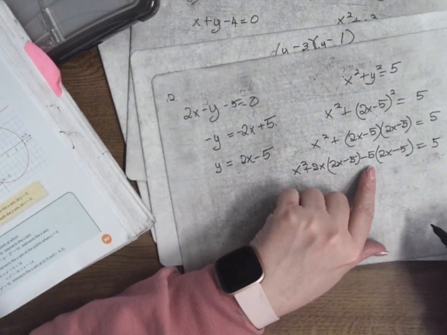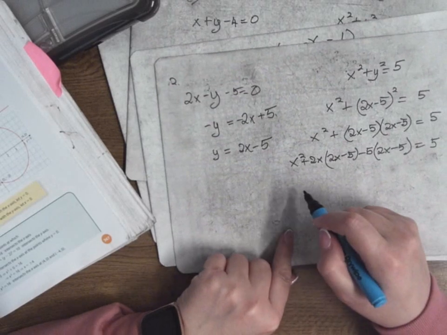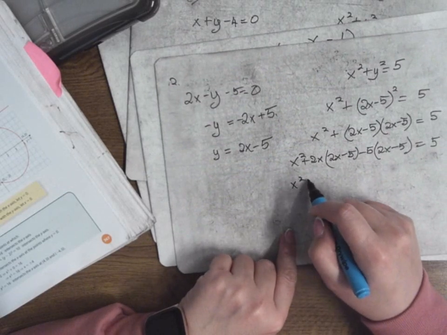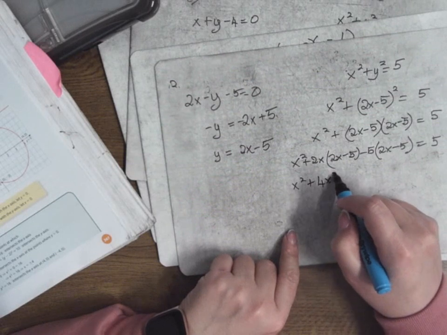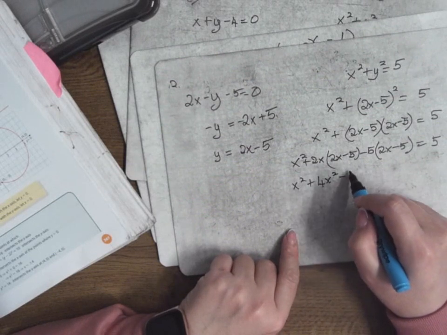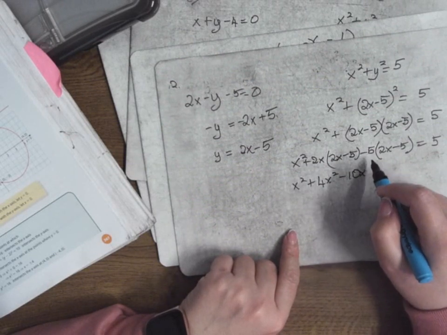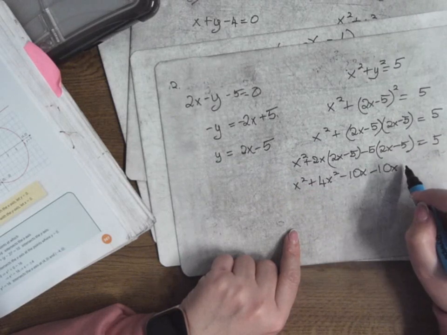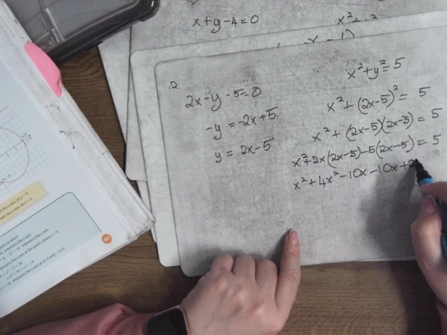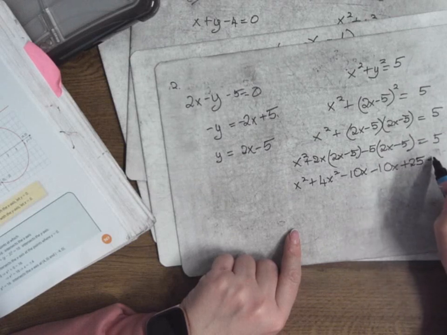Just be careful here, you're multiplying it by a minus 5. So x squared plus 2x by 2x is 4x squared. 2x by minus 5 is minus 10x. Then I have a minus 10x here. And then I have a plus 25. And I'm going to bring over that 5. It becomes a minus 5 equals 0.